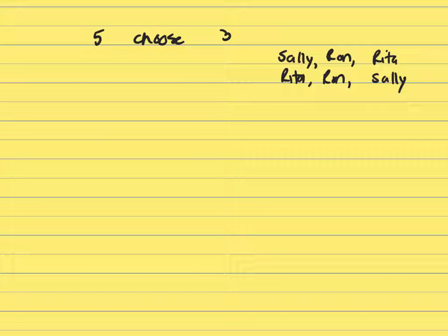We're trying to figure out how many combinations of 3 passengers can be formed from 5 friends. So he has a car, he's got 5 friends, all of them want to ride in the car, but it only holds 3 at a time. So I want you to know that if Sally, Ron, and Rita are chosen to ride in the car, that's the same thing as Rita, Ron, and Sally.